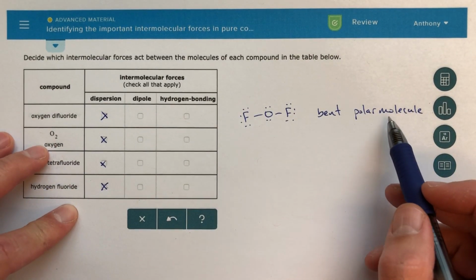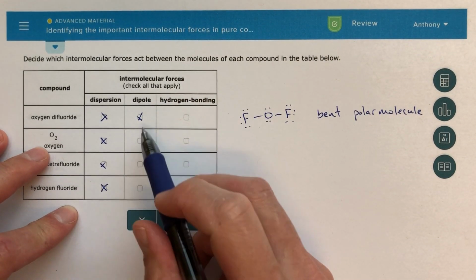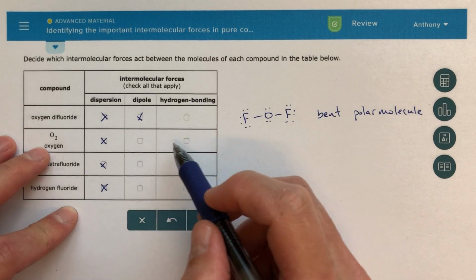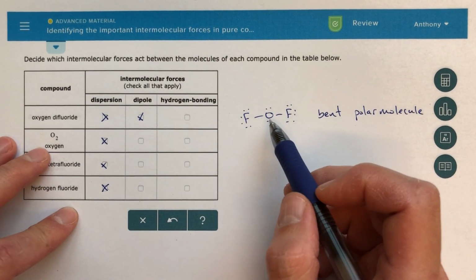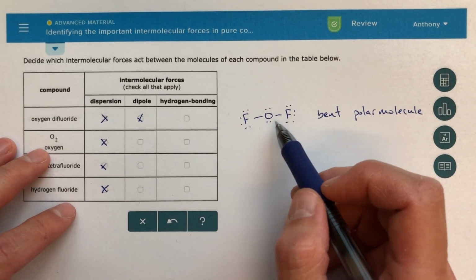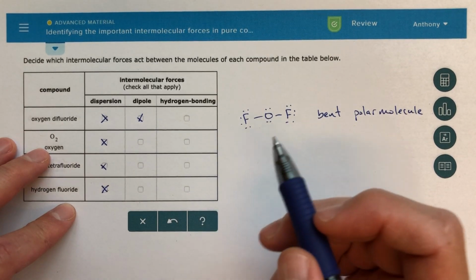So the fact that this is a polar molecule tells me that we're going to have dipole-dipole interactions. Anytime we've got a polar molecule, then we'll have dipole-dipole interactions. And we're not going to have any hydrogen bonding here. I can recognize this because, number one, we don't have any hydrogens. If you don't have any hydrogens bonded to O, N, or F, you can't have hydrogen bonding.